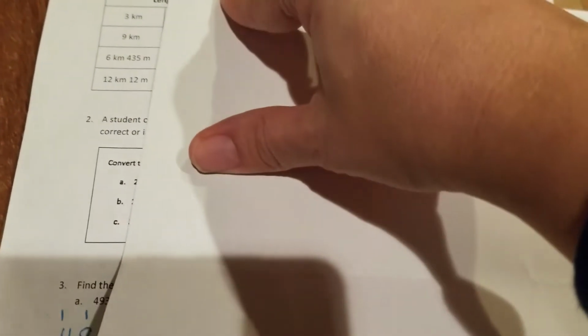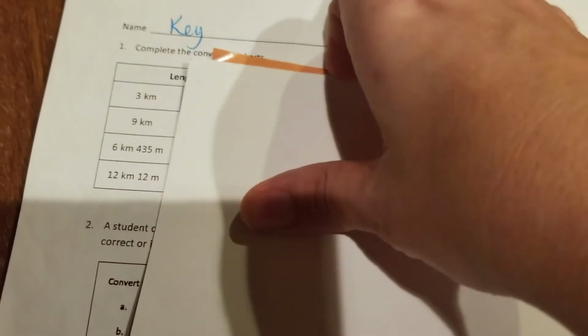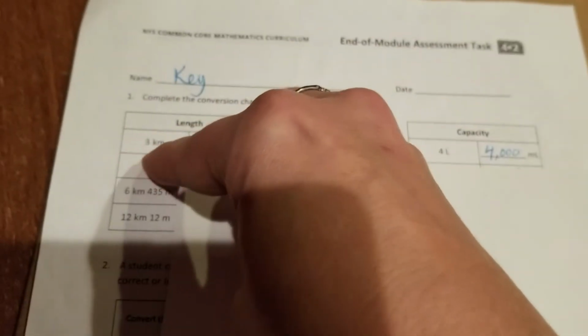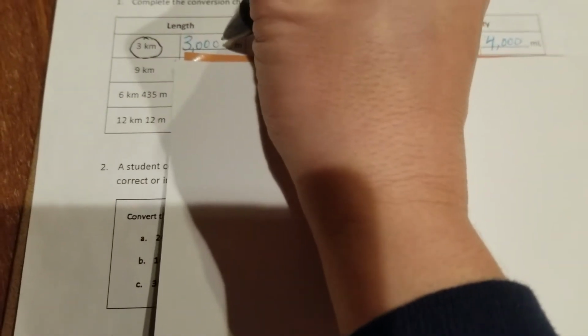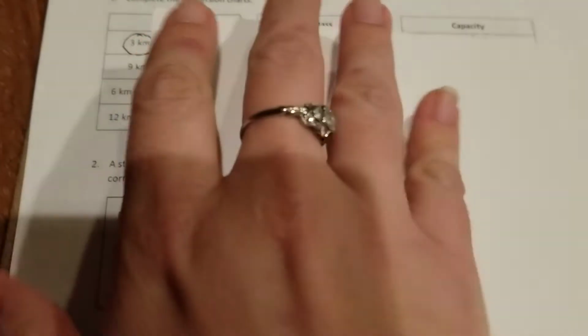Remember that with length, 1 kilometer equals how many meters? You should have said 1,000. So 3 kilometers is, say it out loud, 3,000 meters. If you got it right, I want you to circle 3 kilometers, just like this. If you got it wrong with your colored pencil, you can cross out your answer and write the correct answer to the side here. Okay, let's go on to the next one.